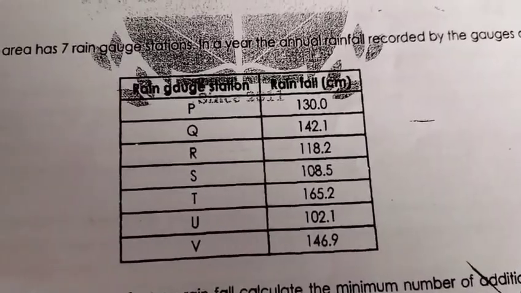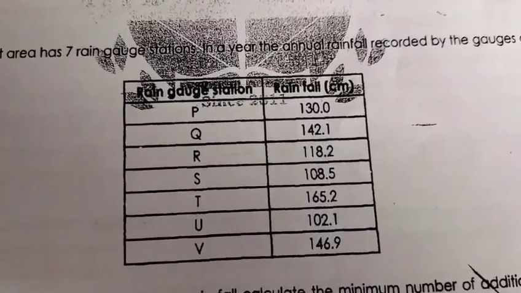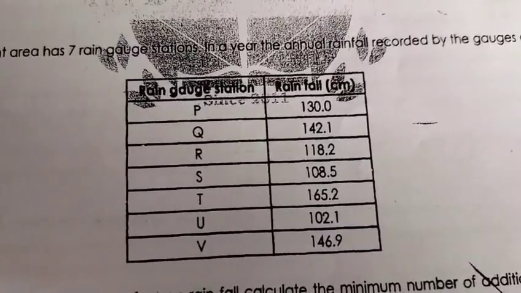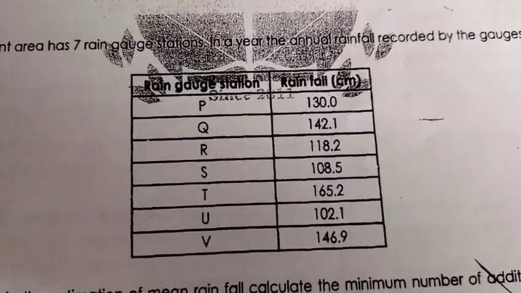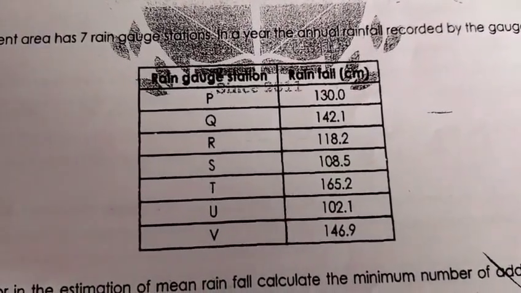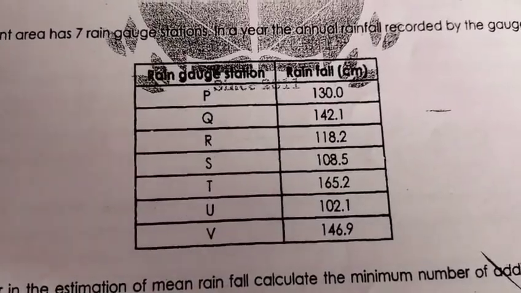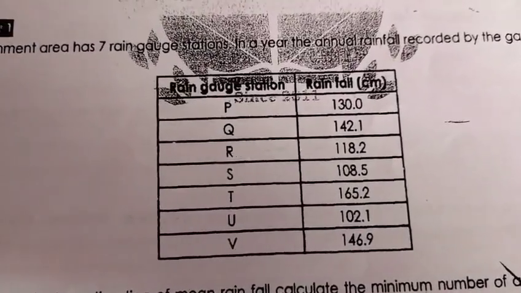For P the rainfall is 130, for Q 142.1, for R 118.2, for S 108.5, for T 165.2, for U 102.1, for V 146.9, all rainfall measured in centimeters.